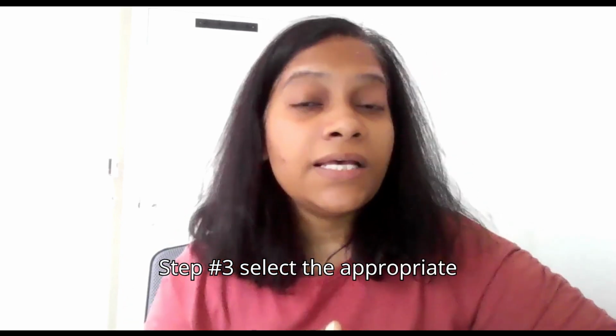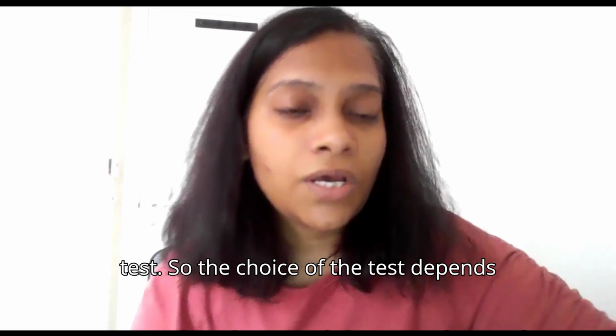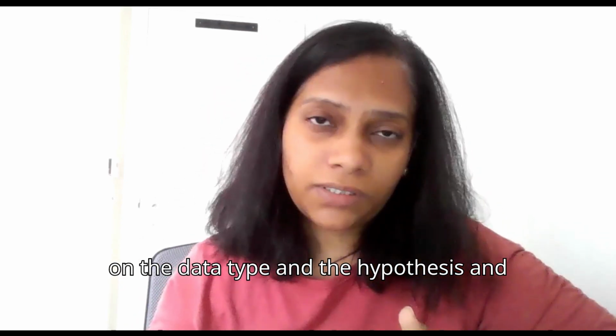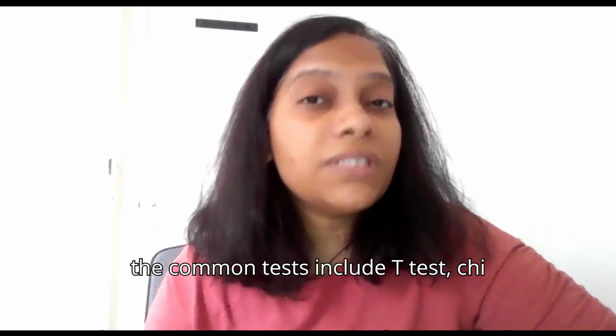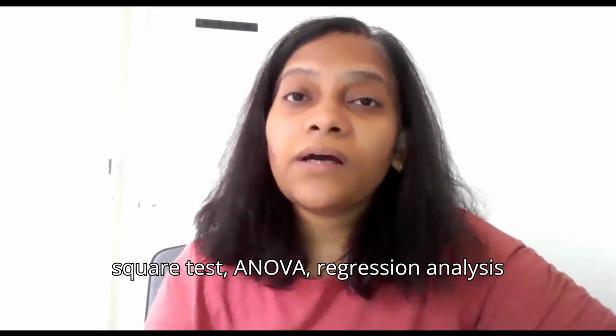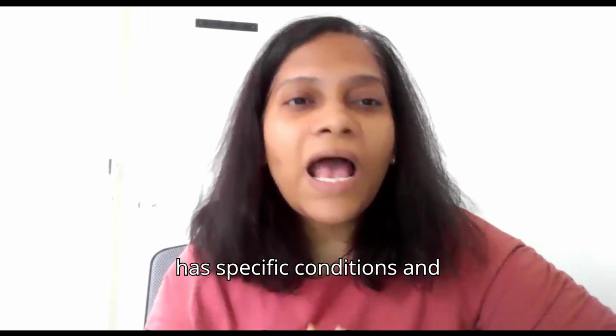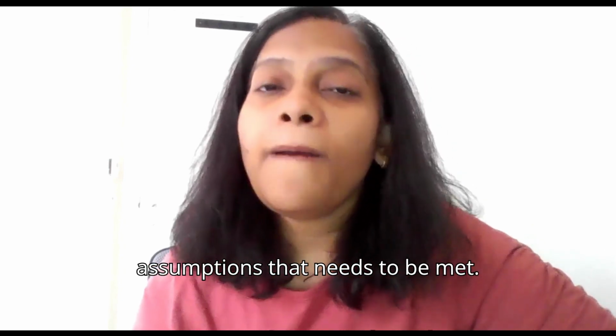Step number three, select the appropriate test. So the choice of the test depends on the data type and the hypothesis. And the common tests include t-test, chi-square test, ANOVA, regression analysis, and the others. Now, each of these tests has specific conditions and assumptions that need to be met.